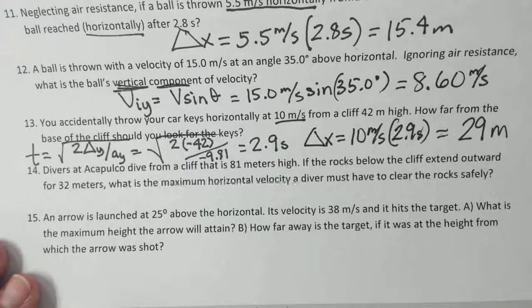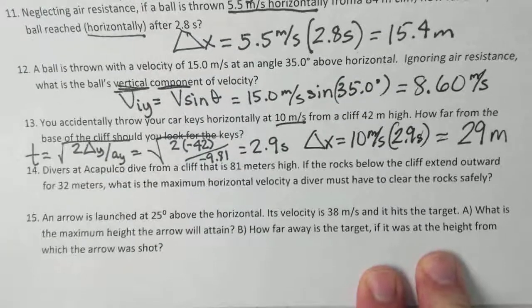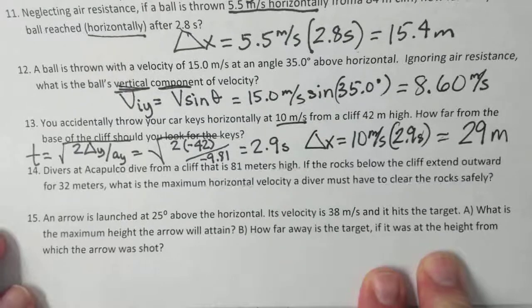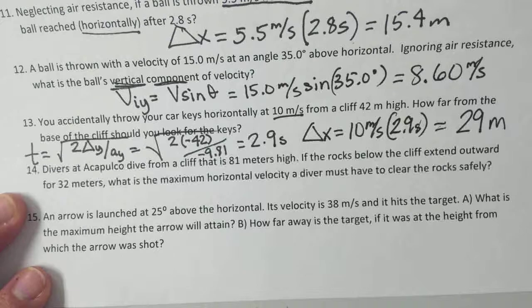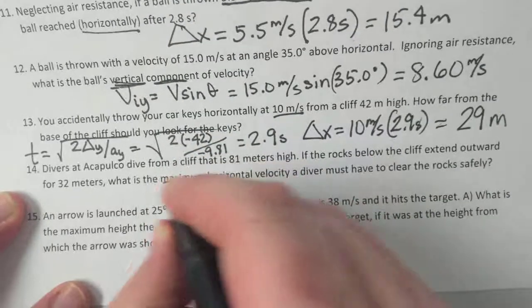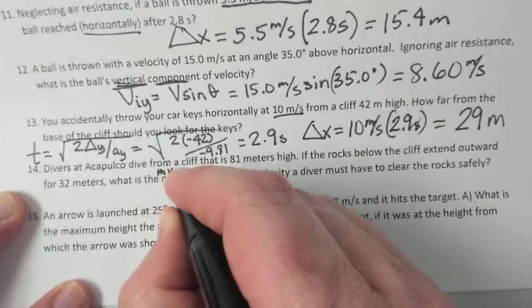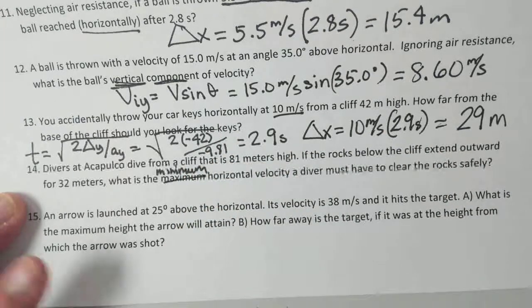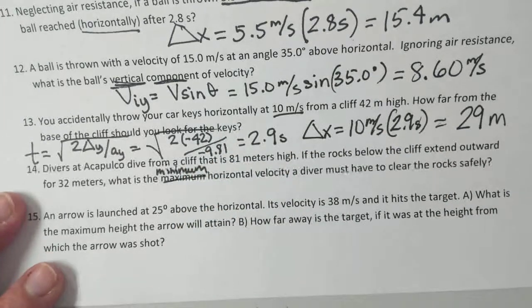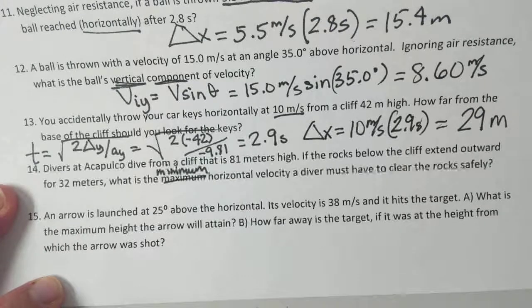Okay, number 14. Divers at Acapulco dive from a cliff that is 81 meters high. If the rocks below the cliff extend outward for 32 meters, what is the, it should say minimum, horizontal velocity a diver must have to clear the rock safely. I didn't type this one. I'll type the next one.